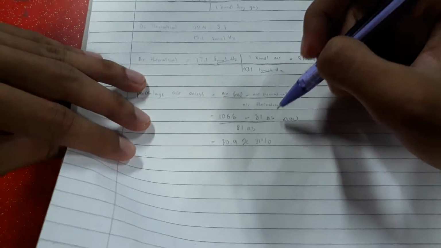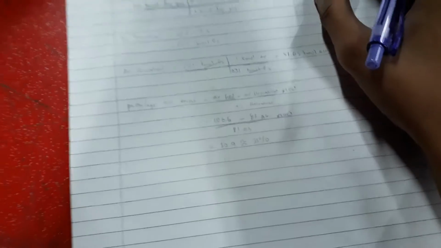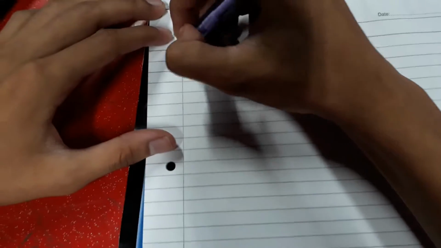So now we will move on to question B, which asks us to find the air to fuel ratio, where the air is supposed to be in meter cube while the fuel is supposed to be in kilogram. For this kind of question, we have to use the ideal gas law.